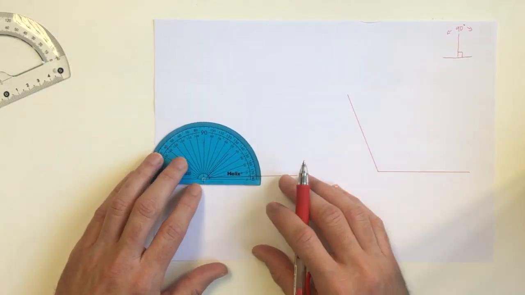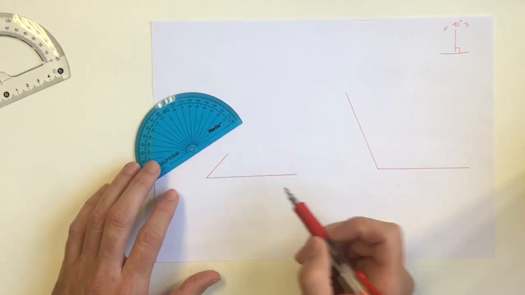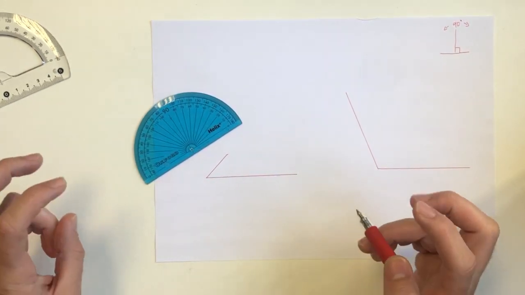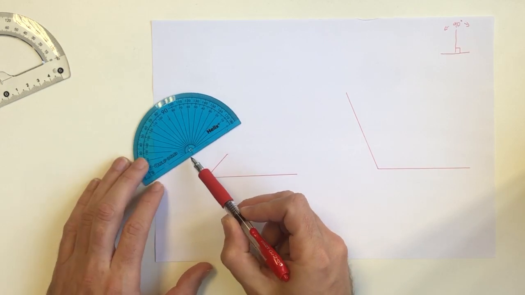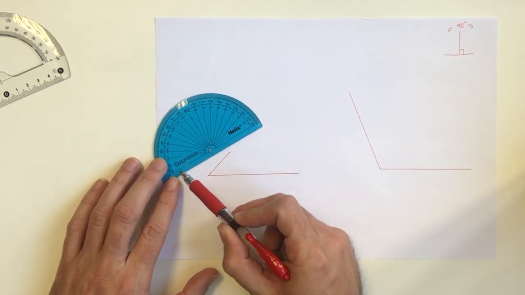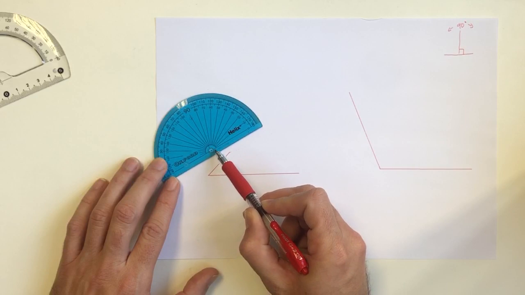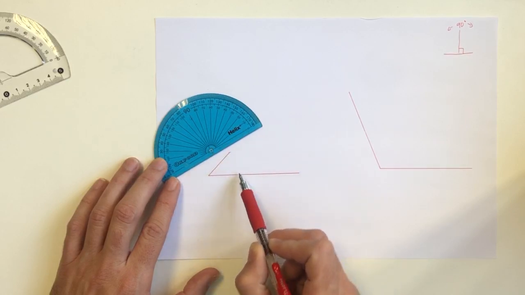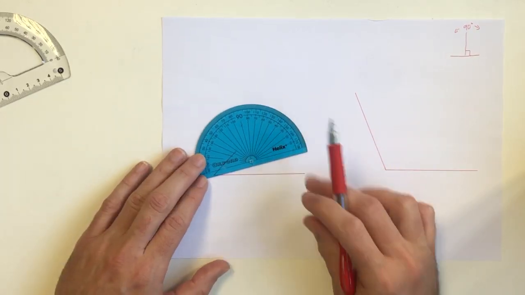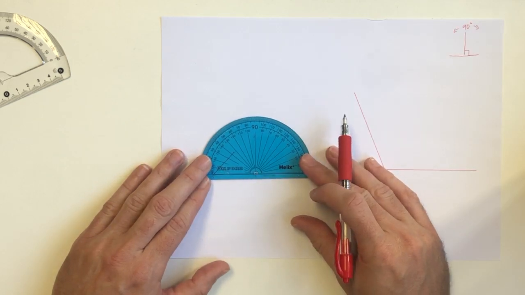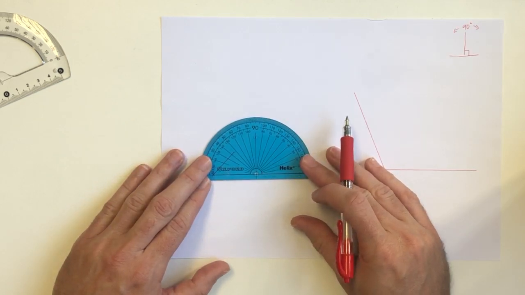So let's just take a look. There's two things that I need to do to use this. It's a skill, it's not really difficult, but it's something that I have to do right. At the bottom here, you can see there's a little black line. Now that line has to go exactly on top of my red line.